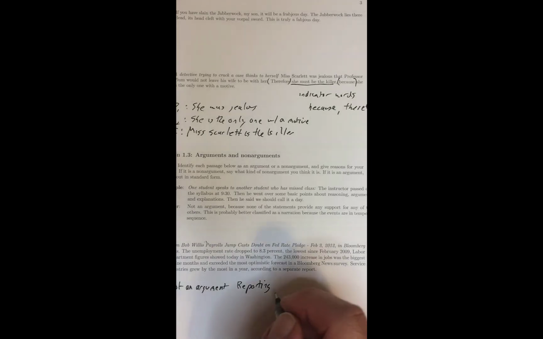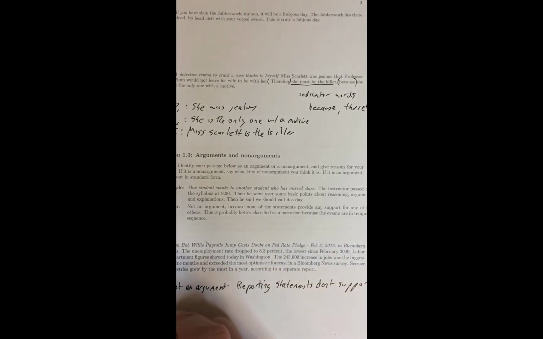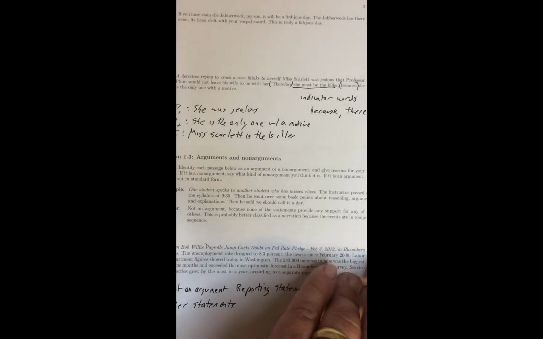And ultimately, the reason why something is or is not an argument is always going to be that there's no conclusion, or that there is a conclusion. Statements don't support each other. All right, so that one's not an argument.